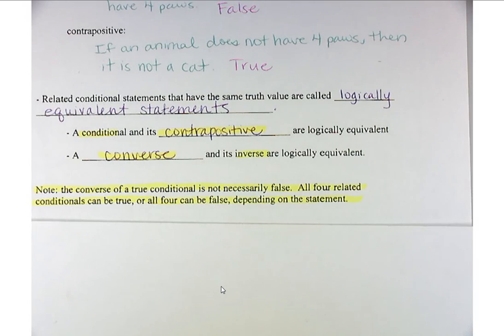Now, I highlighted this note because this is important too. The converse of a true conditional is not necessarily false. So you could have all four of those statements be true, or all four of them could be false. It just depends on the statement. In this one, we had two statements that were true and two that were false, but that doesn't have to happen. All of them could be true, and all of them could be false. It honestly just depends on what statement you have, which you will figure out as you're working on your homework.